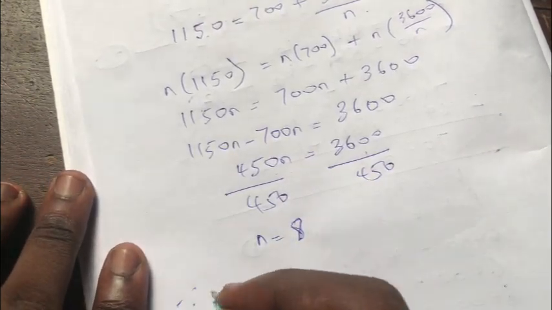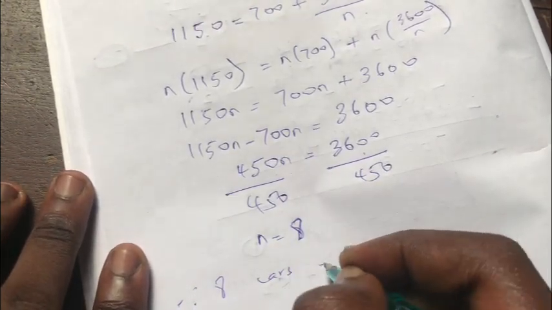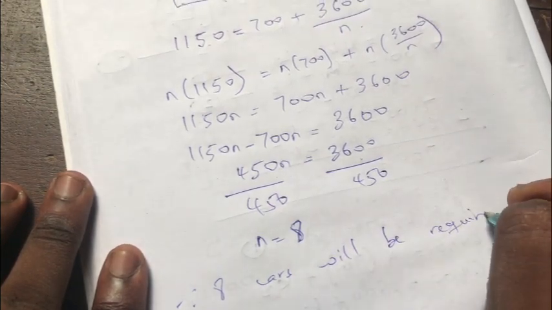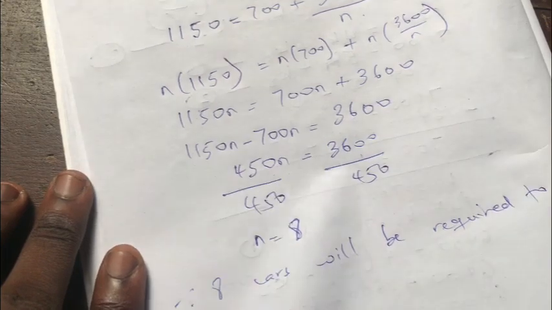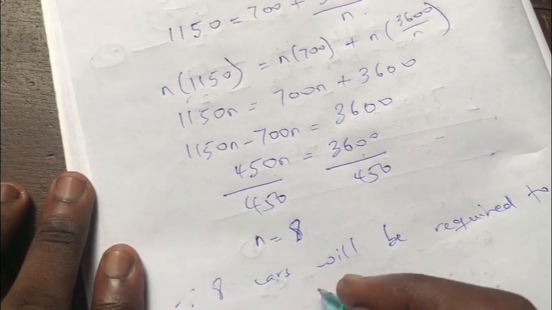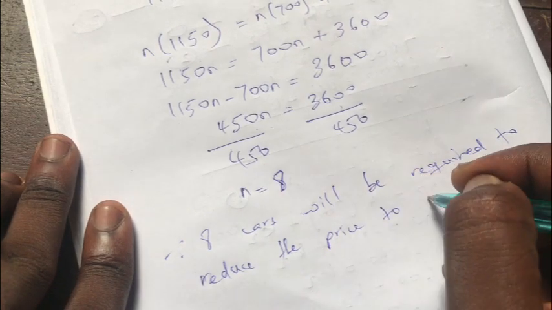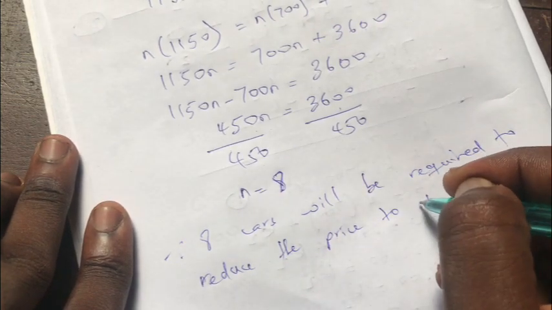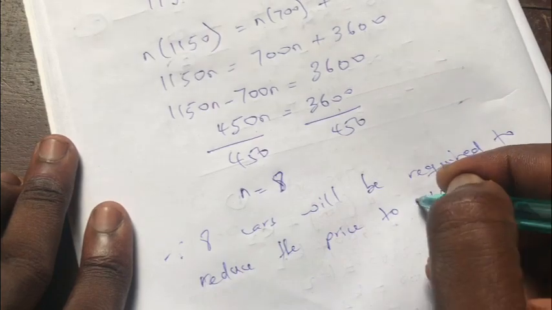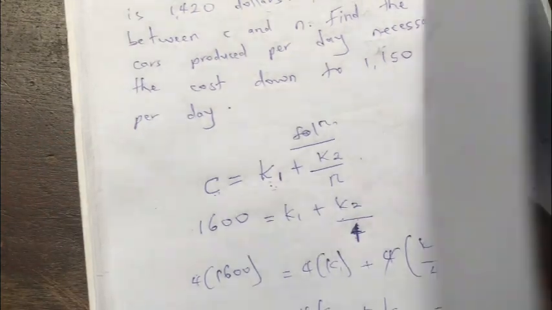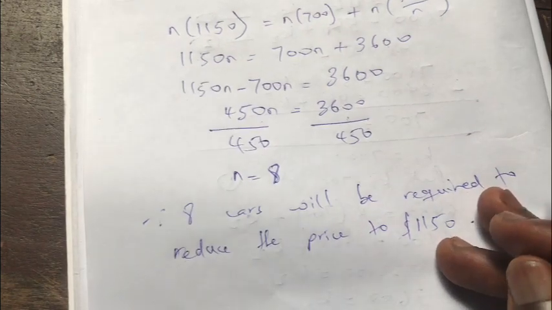Therefore, 8 cars will be required to reduce the price to $1150. And that's all for today.